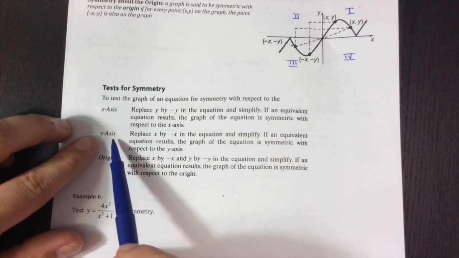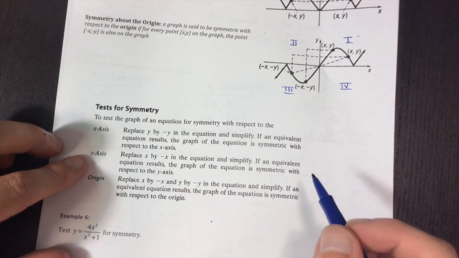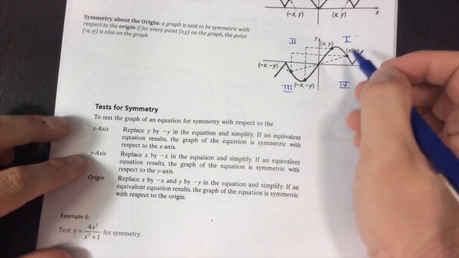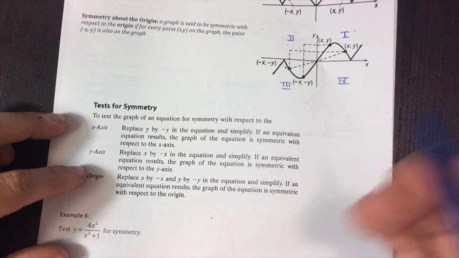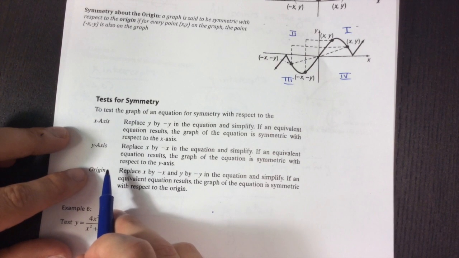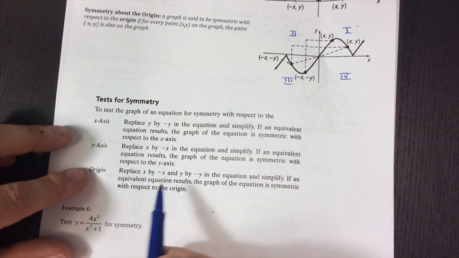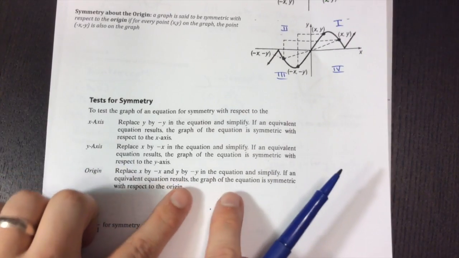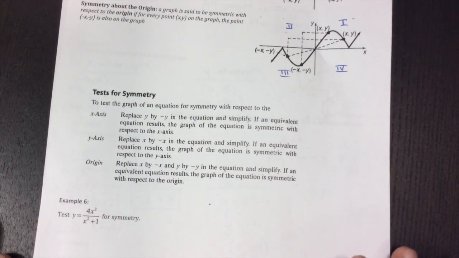Likewise, with y-axis symmetry, I'm going to replace the x with a negative x, and then see if these two come out to be equivalent equations. And last thing, with the origin, I'm going to switch both of them. If they come out to be equivalent, then they're said to be symmetric about the origin.